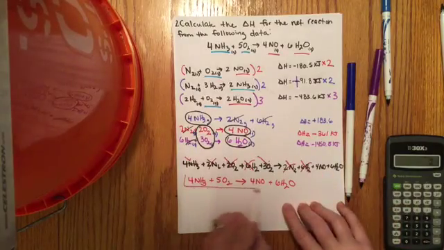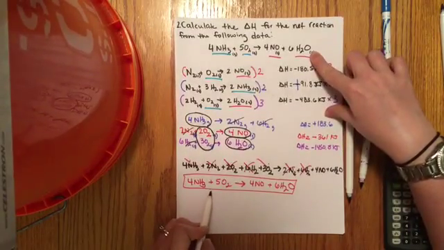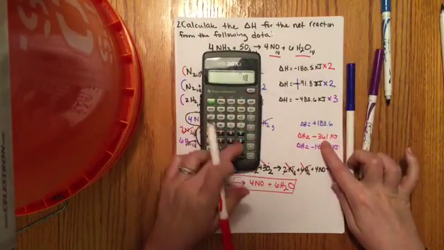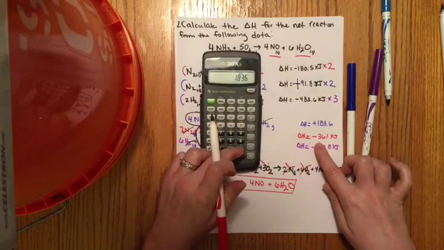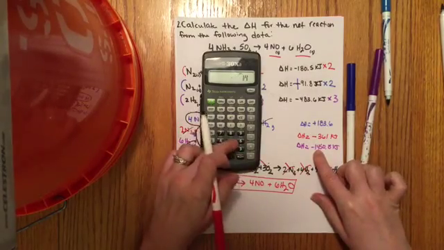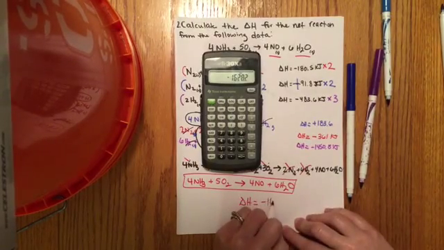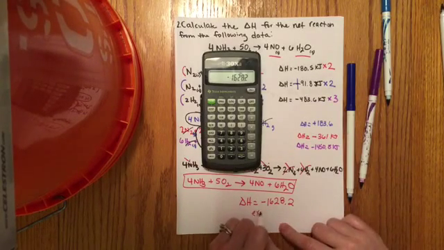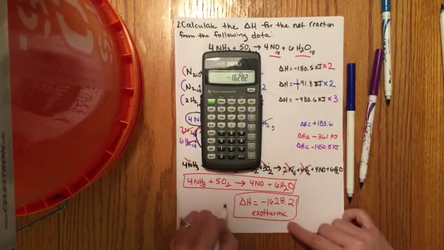So we can see that now my final reaction is the same as the reaction I initially wanted for my problem. So all I have to do now is add up the enthalpies. So I have 183.6 plus negative 361 plus negative 1450.8, and the answer that I get is that my delta H is negative 1628.2, and since delta H is negative, I know that this was an exothermic reaction.